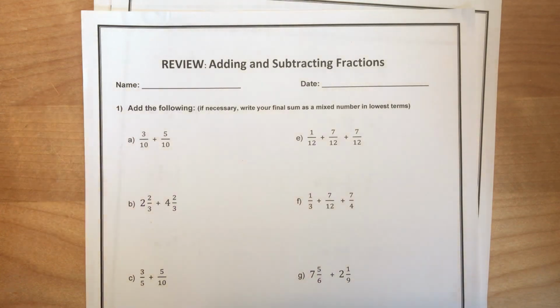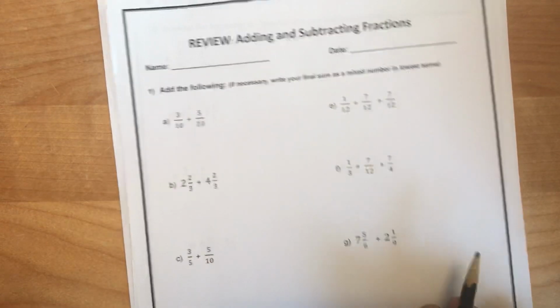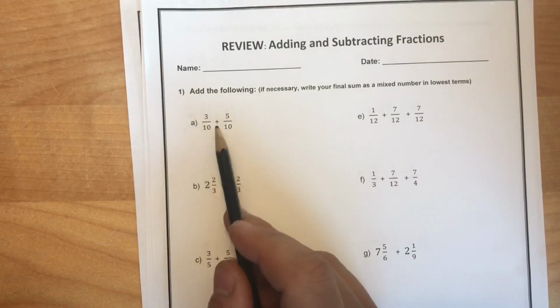Okay, here's a video answer key for the review on adding and subtracting fractions. So on the first page, it's all just adding. So if we look at the first one, 3/10 plus 5/10.